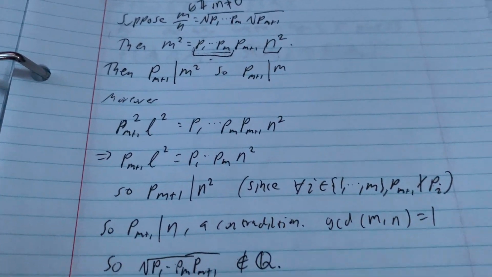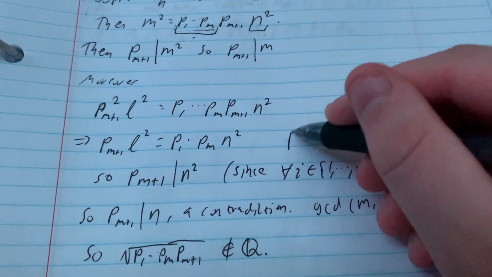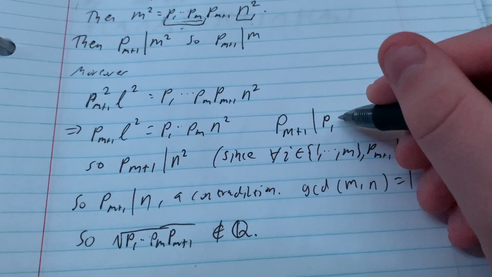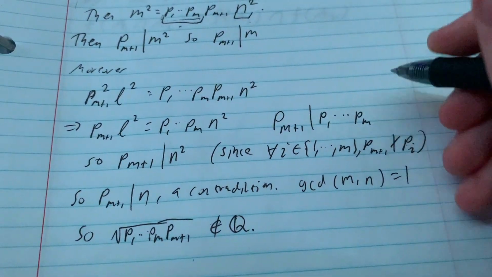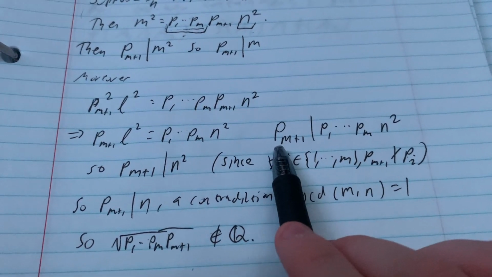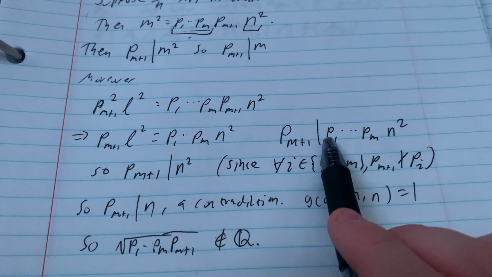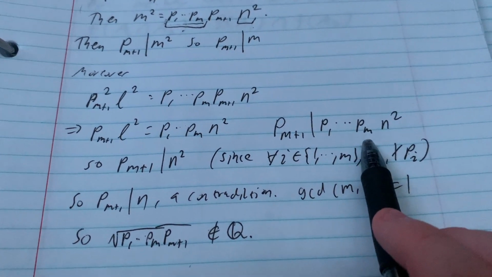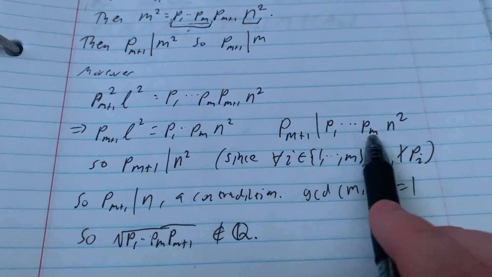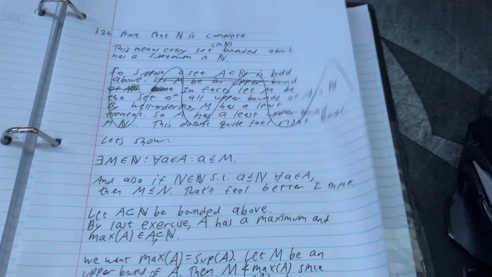Right, because, okay, let me explain. p_{m+1} has to divide this whole product. So since it's a prime, it has to divide either this or p2 or p3, yada yada up to p_m, or n squared. So it has to divide n squared because it doesn't divide any of these. I think that's it. Yeah, that's it for today. See you next time, I guess.